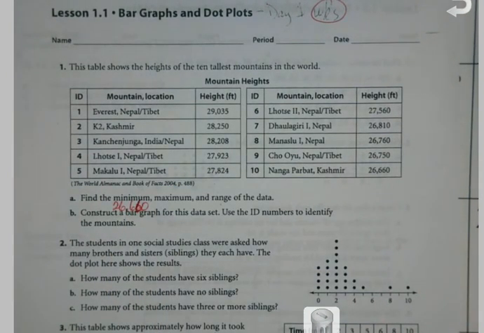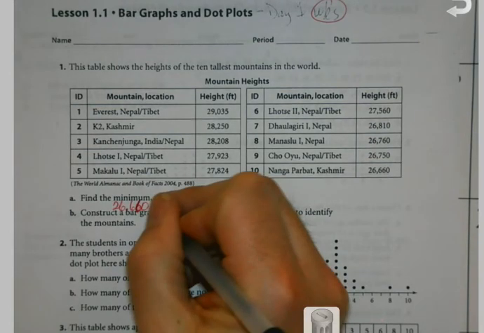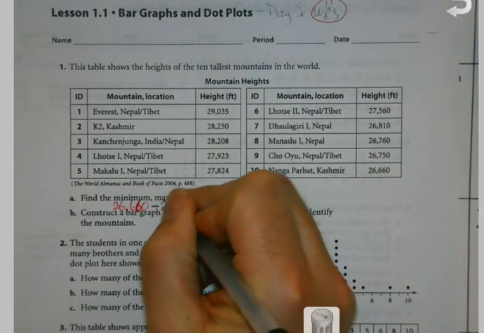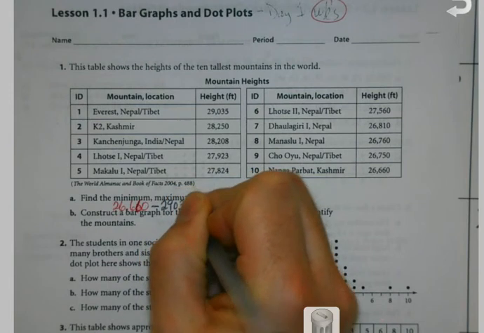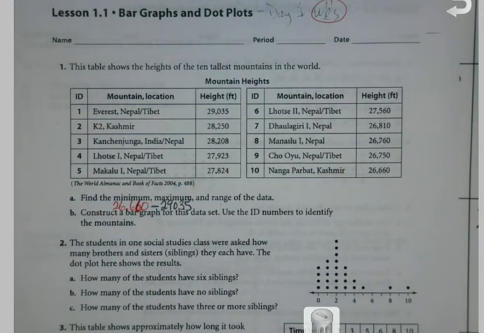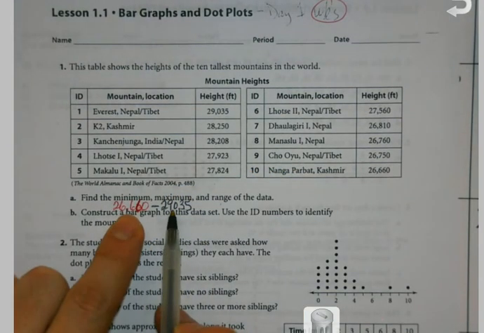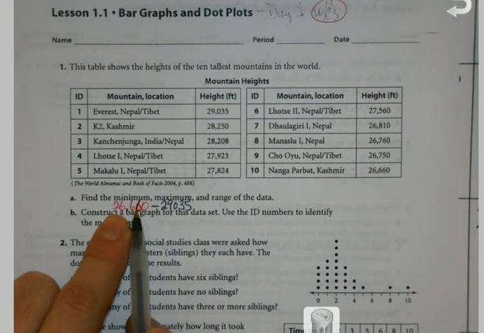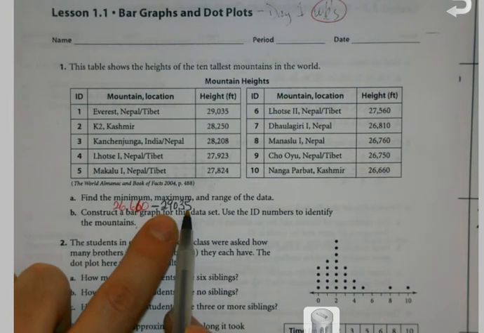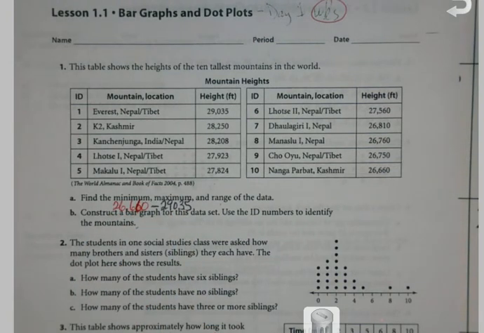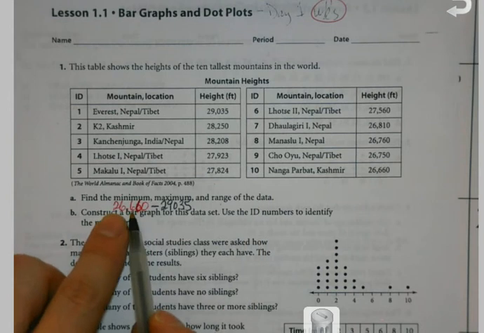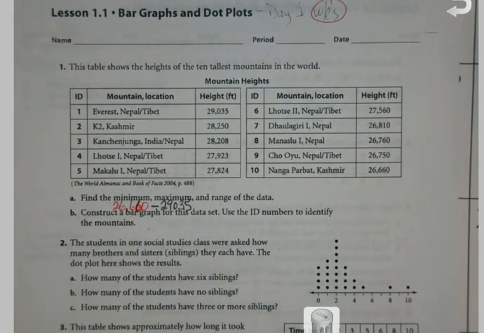What's the tallest one? 29,035. Okay, so if we were looking for a range, we actually have it already because we have the minimum and we have the maximum. These 10 tallest mountains range from 26,660 to 29,035 feet. That's a long ways up.